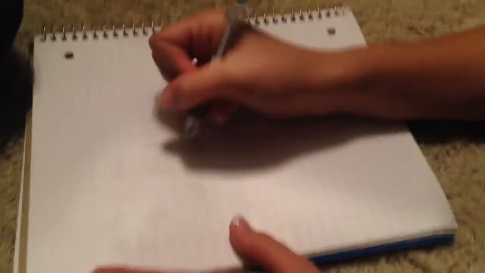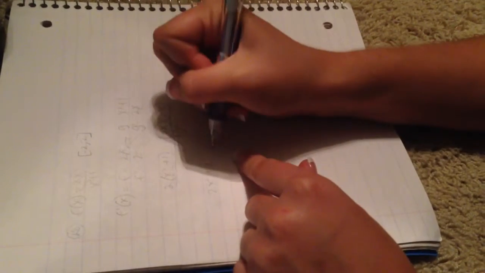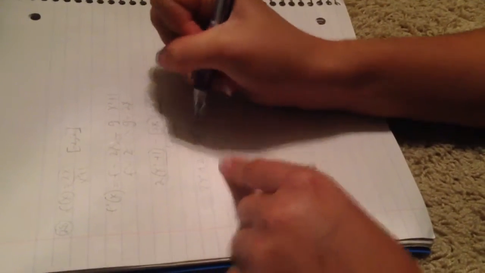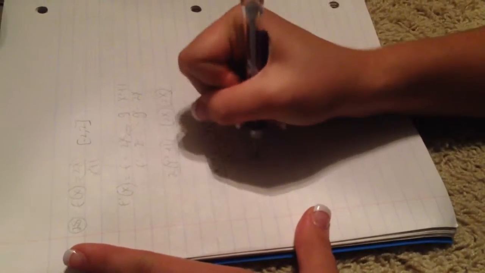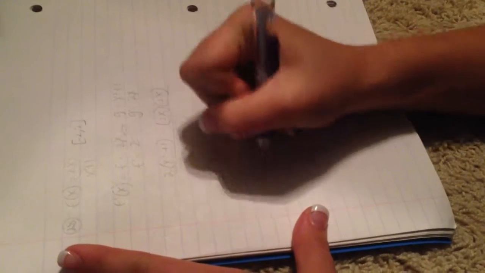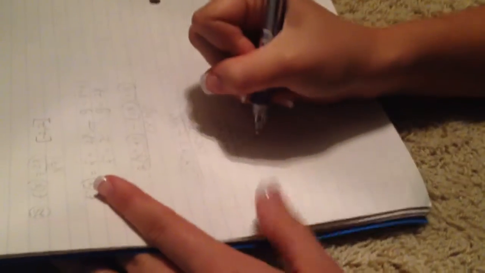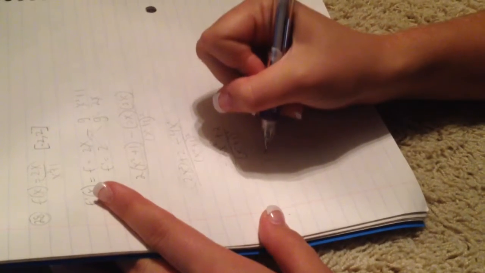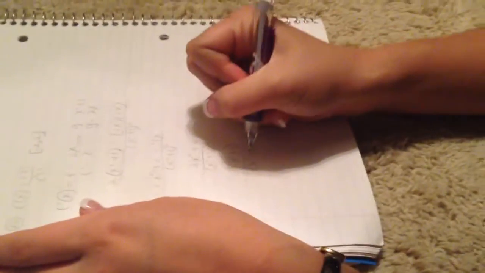So now I'm going to distribute the 2, so it's 2x squared plus 2, and I'll multiply these together, so it'll be negative 4x squared all over x squared plus 1 squared. So now you can combine these together, the negative 4x squared and the 2x squared. So that comes out to be negative 2x squared plus 2 over x squared plus 1 squared. So now I'm going to factor out the 2. So it'll come to be 2 times negative x squared plus 1 over x squared plus 1 squared.